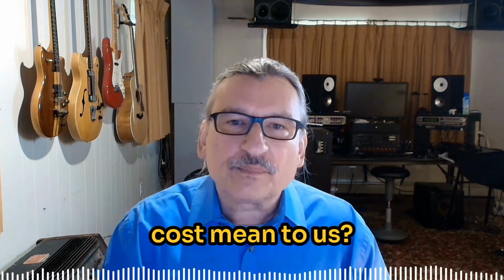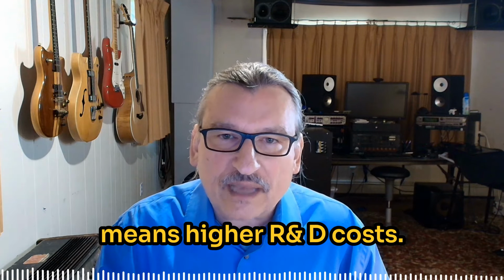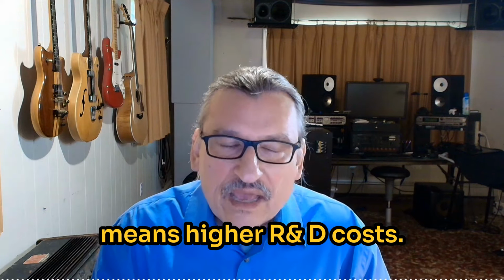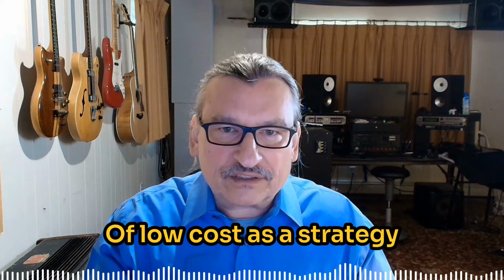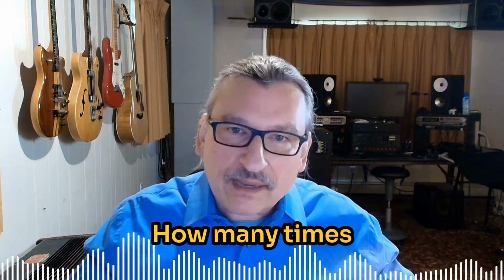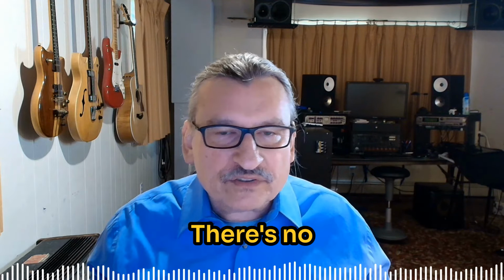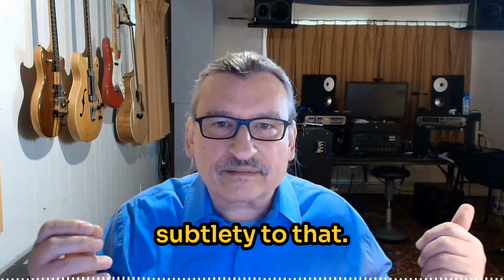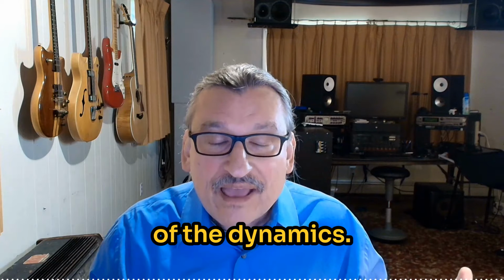So what does low cost mean to us? And you brought out the example of maybe that means higher R&D costs. What's the greatest danger of low cost as a strategy where everybody gets a 10% reduction, right? How many times have we seen that? We have to be low cost. That means everybody has to reduce by a certain amount. There's no subtlety to that. There's no nuance. There's no understanding of the dynamics.